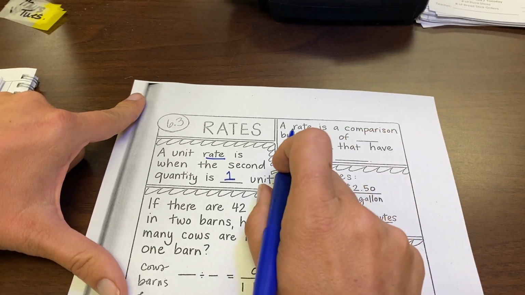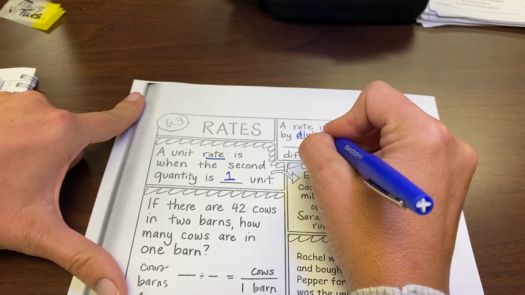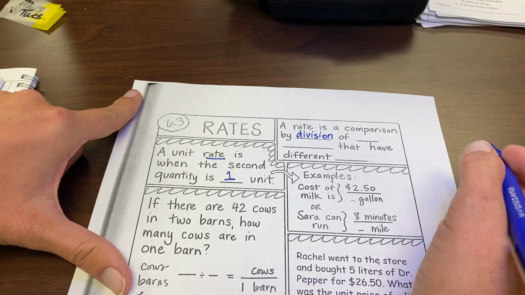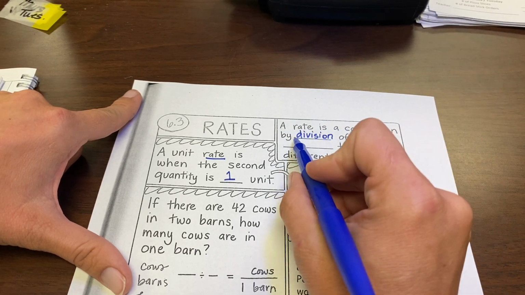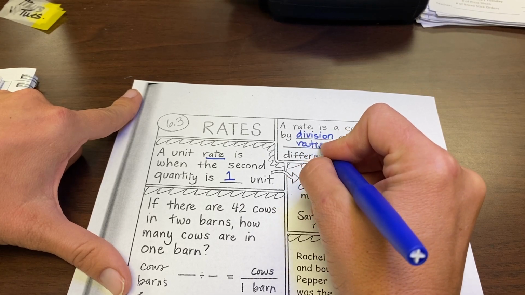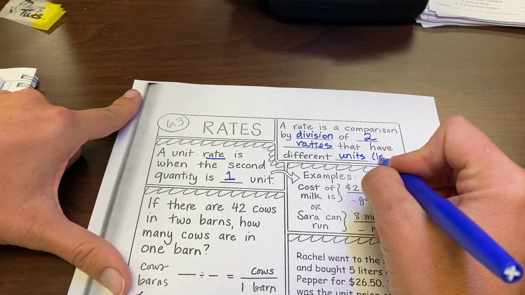All right, so a rate is a comparison by division. So remember, we only multiply and divide when we're solving proportions or dealing with ratios. So a rate is a comparison by division of two ratios that have different units or labels.